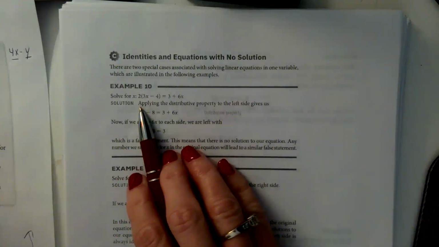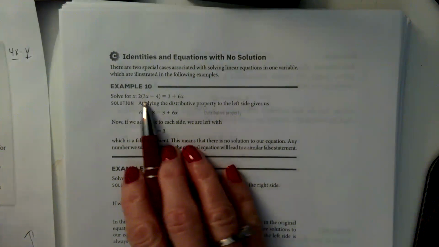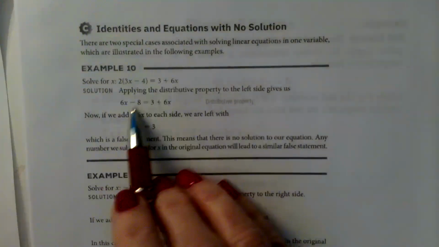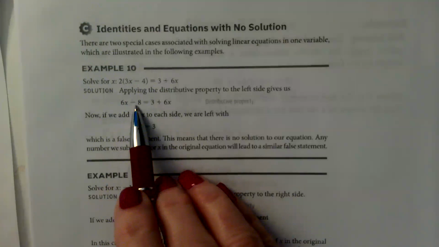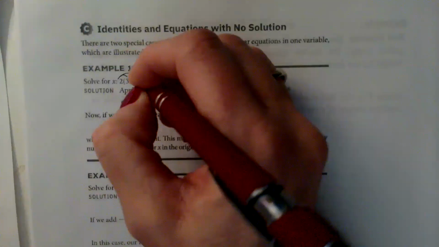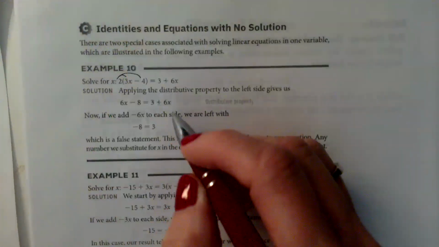One is this. So if we were to solve this equation here, we would use our distributive property to get 6x minus 8. We're going to distribute equals 3 plus 6x.